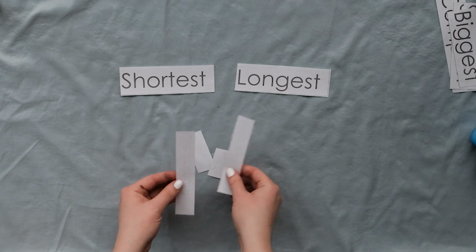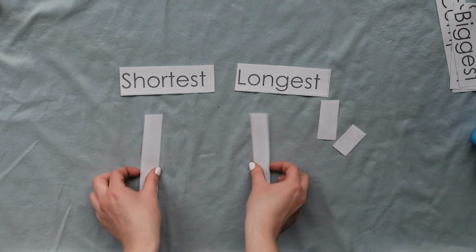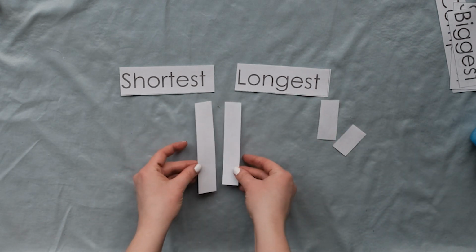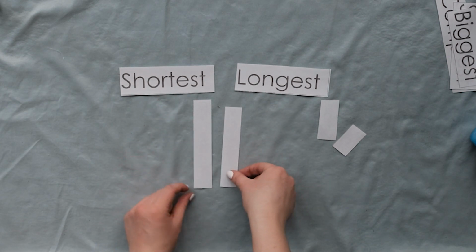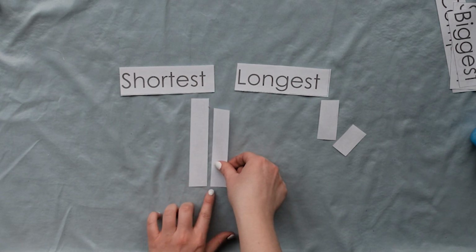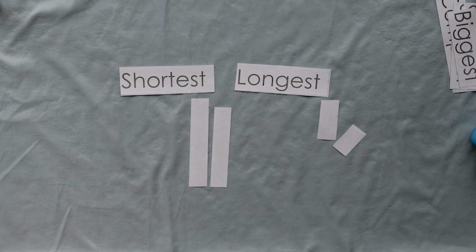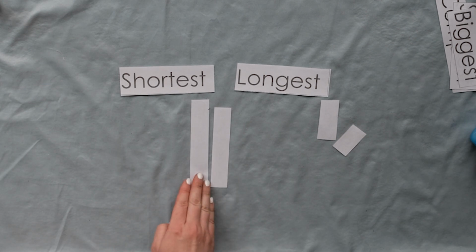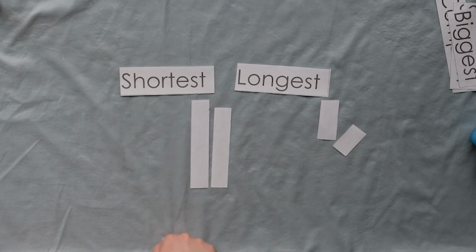Okay, I'm going to compare these 2 first. So I'll put these to the side and I want to compare them. So again, when we're talking about short and long, we want to make sure that we are lining up whatever we are measuring, whatever we are comparing at the bottom. And I can tell that this one is longer than that one. And again, I'm using the word longer, my ER word, longer. So this one is longer than that one.